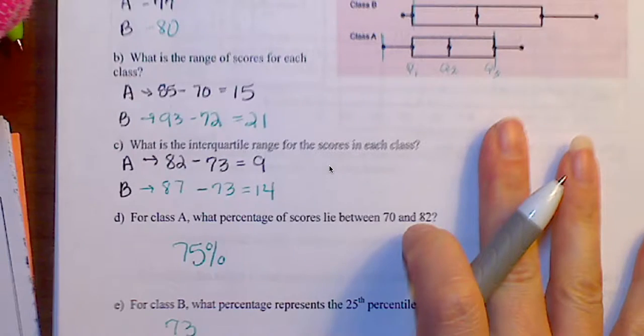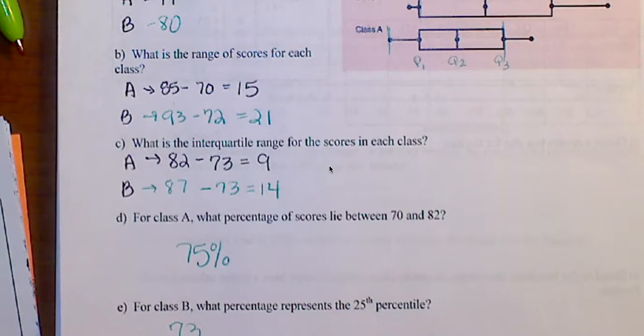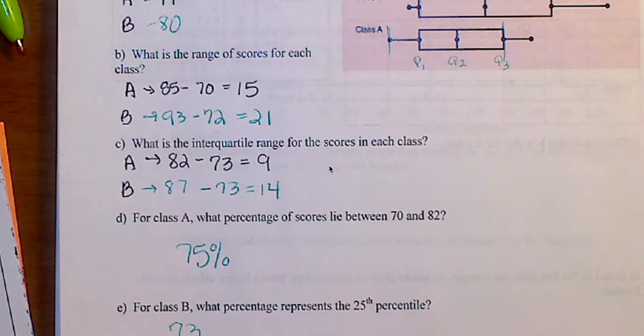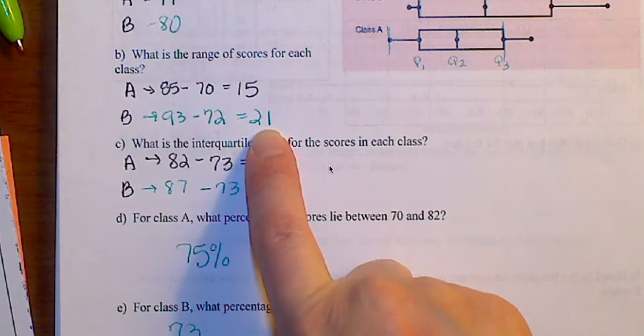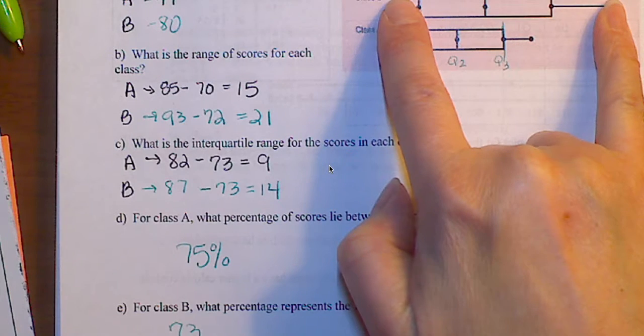Now, I want to talk about interquartile range and range. We know that the range tells us the spread of the data. So the one that has the largest spread, if you're just looking at range, is of course Class B. It spans further.